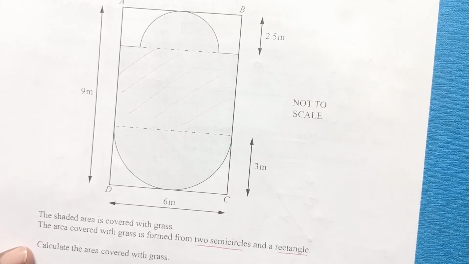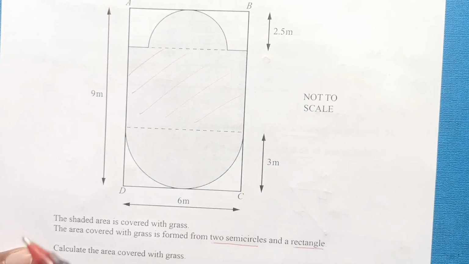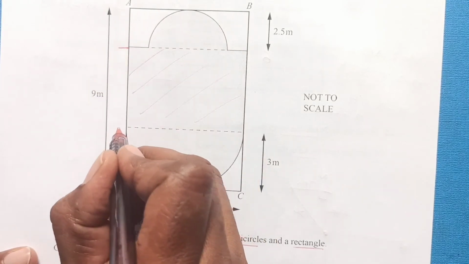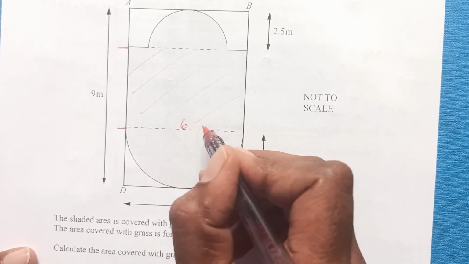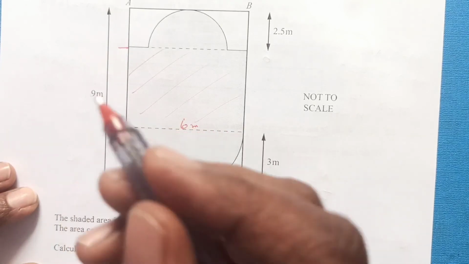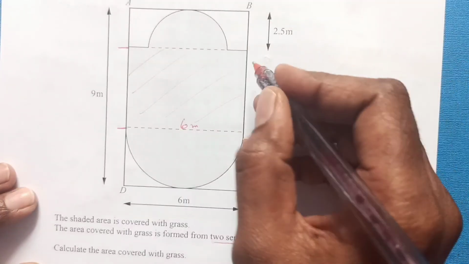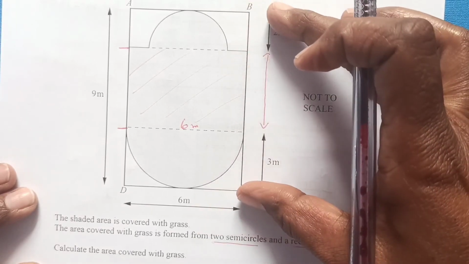So first we can calculate the area of the rectangle, which is the easier part. The length of this rectangle is 6 meters, and we need to know the width. So width can be calculated. You see this is 2.5, so we need this length. So this total is 9.